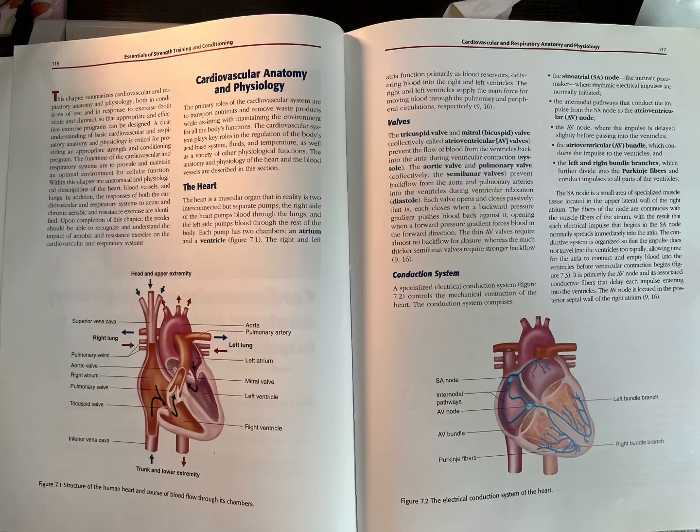Chapter 7, Cardiovascular and Respiratory Anatomy and Physiology. This chapter summarizes cardiovascular and respiratory anatomy and physiology, both in conditions of rest and in response to exercise, both acute and chronic, so that appropriate and effective exercise programs can be designed.